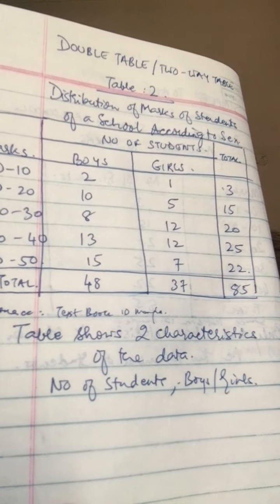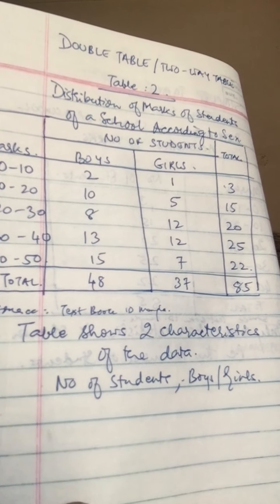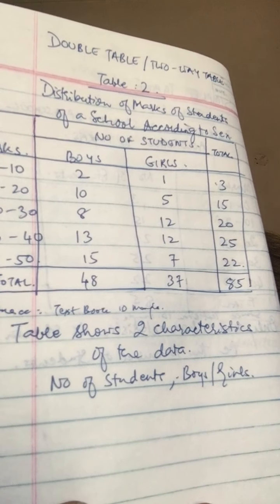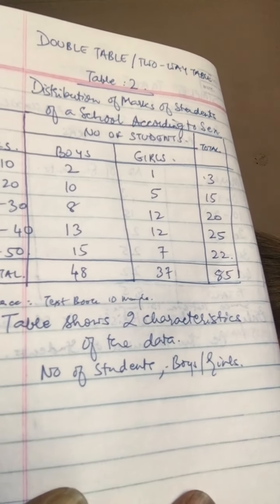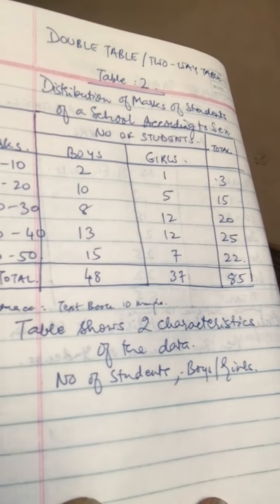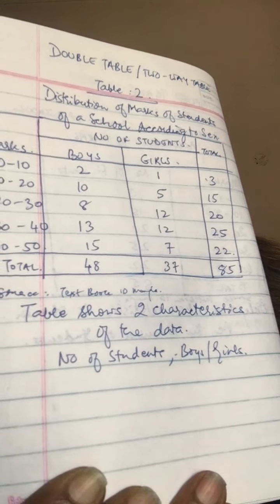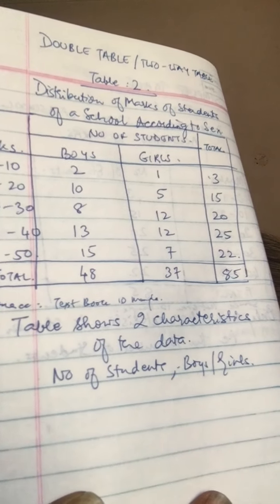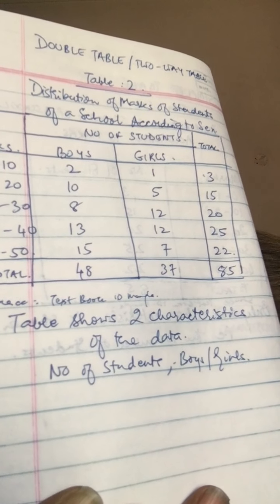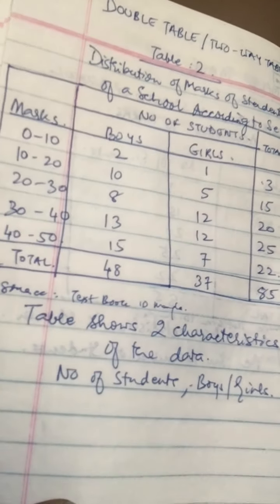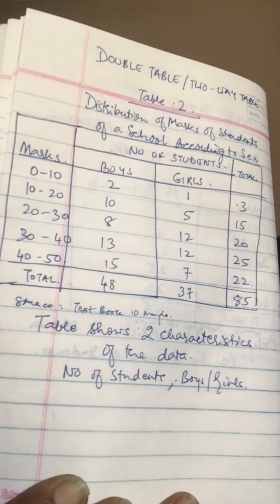That is girls or boys. So this will be a two-way table. Now look at this. So marks again 0 to 10 up till 40 to 50. Out of the total, we wrote, remember, 3, 15, 20, 25 and 22. Out of that, how many were girls and how many boys? So 0 to 10, there were 2 boys and 1 girl. So that came to be a total of 3.